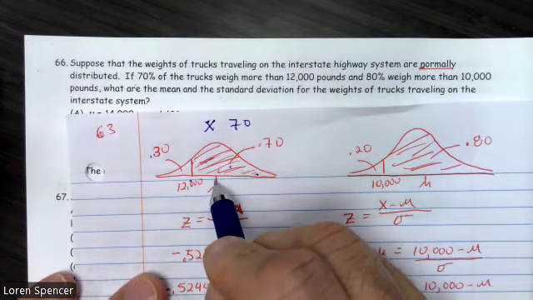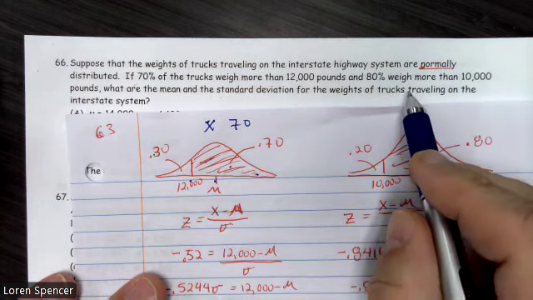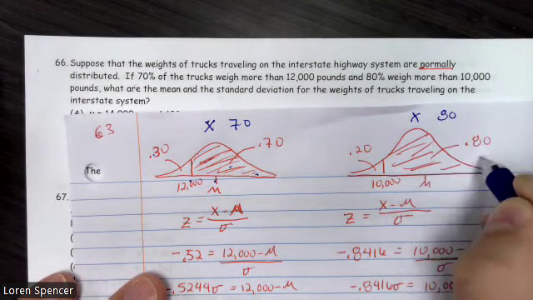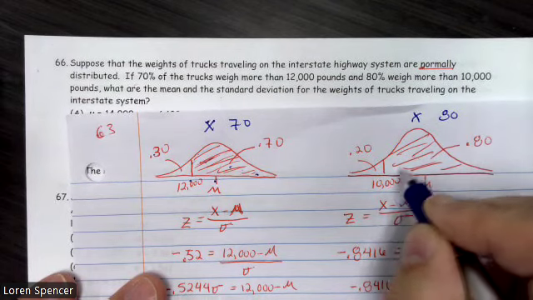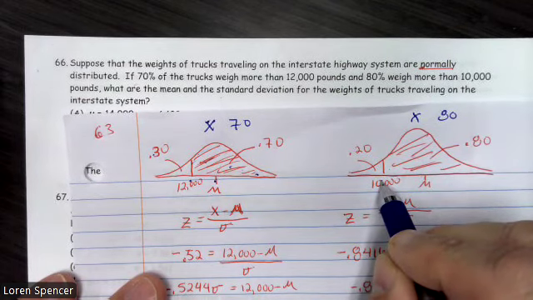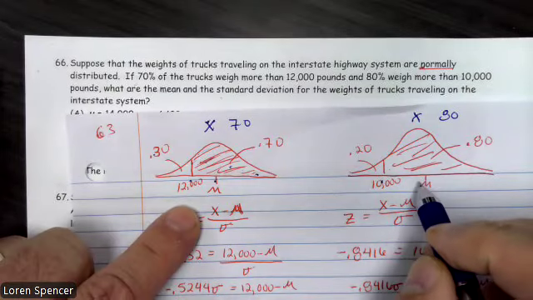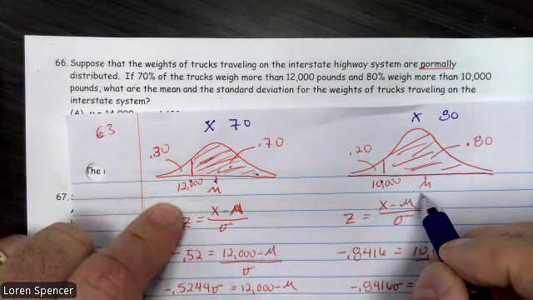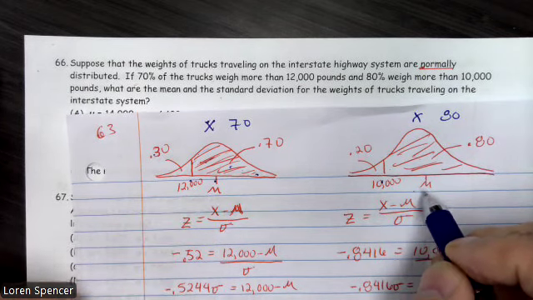I don't know my mean. Over here, 80% weigh more. Again, put my X, my 80% is up here, so I'm shading from the right. And this time it's 10,000. Now, these are the same types of trucks, the same highway. The means and standard deviations are the same. So we'll start plugging in.